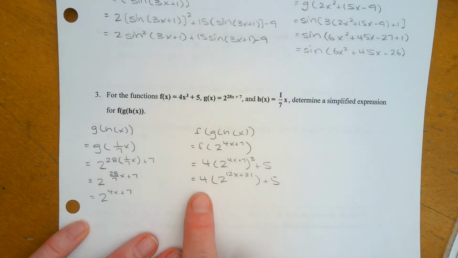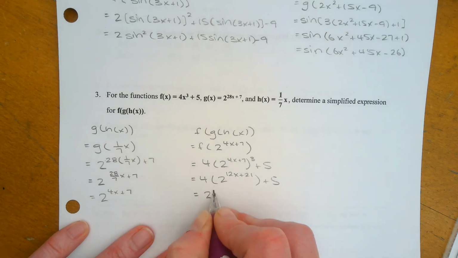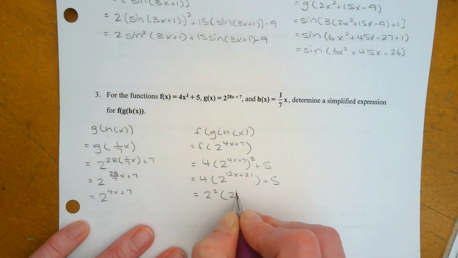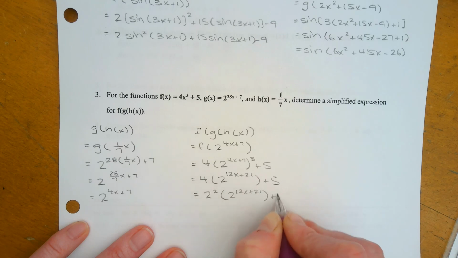But I can rewrite 4 as a base of 2. So I often try and look and see, okay, what is the base here? Can I do something with the number in front? And in this case, I can. So I can write this as 2 squared, to the 12x plus 21 plus 5.